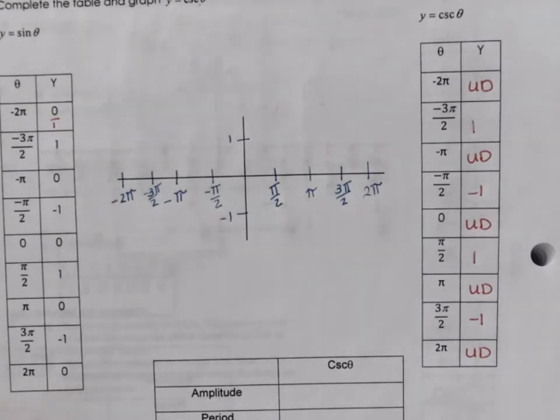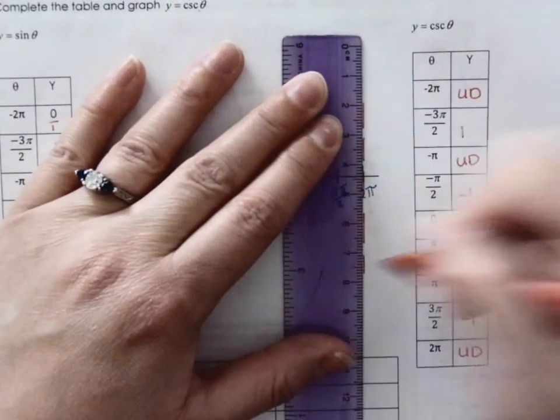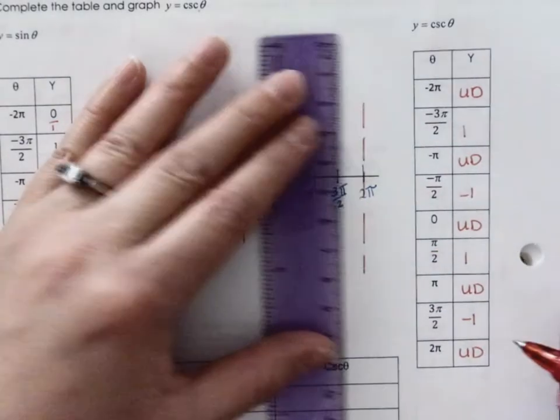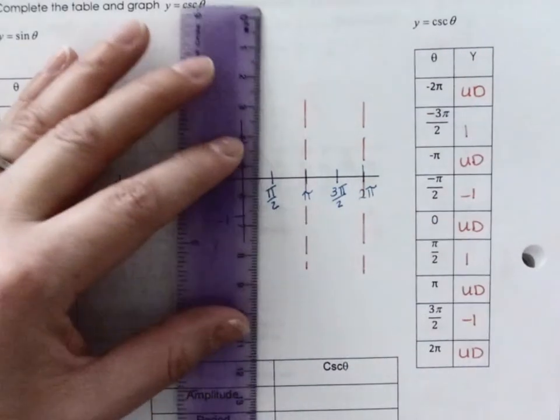Are you guys okay if I put my asymptotes on first? Just because I have my ruler and I just want to do them all at once. So 2 pi is my first one. Pi is my second one.